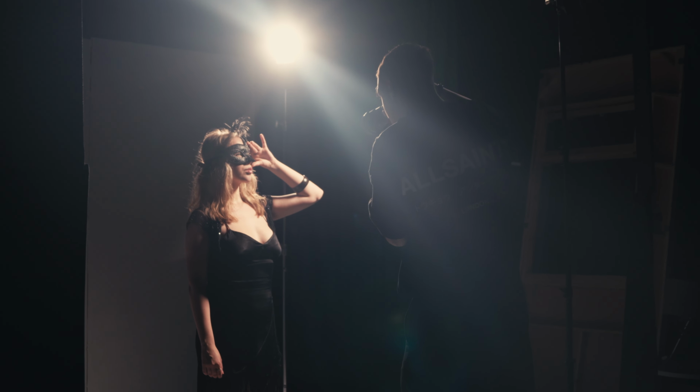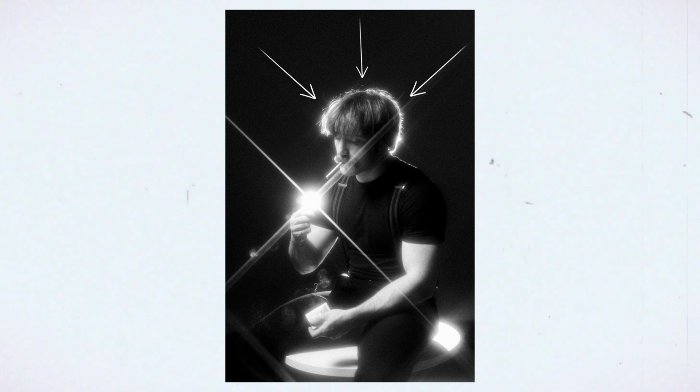It's great for a lot of stylized techniques such as backlighting. Because the lighting is much harsher and directional, the backlight is going to be much more prominent and powerful, emphasizing that glow around your subject.